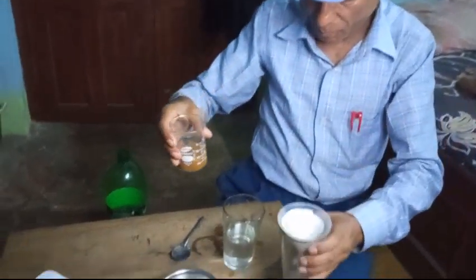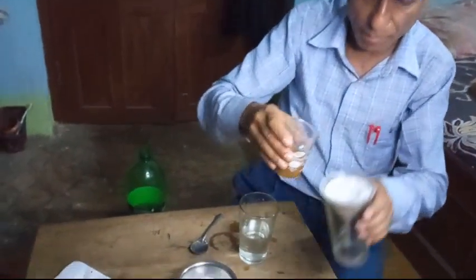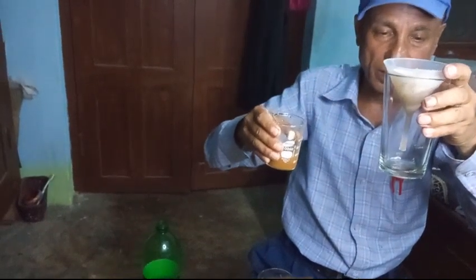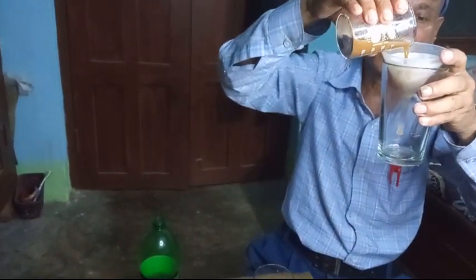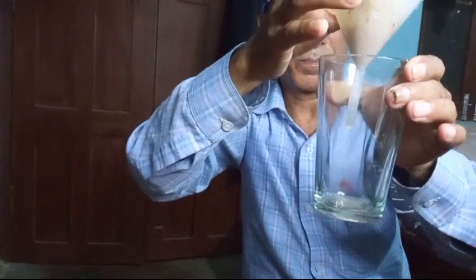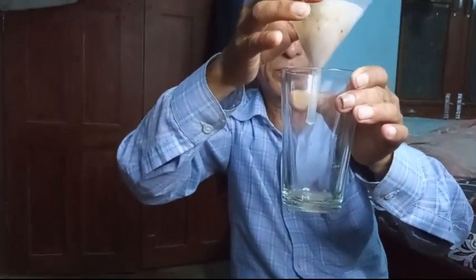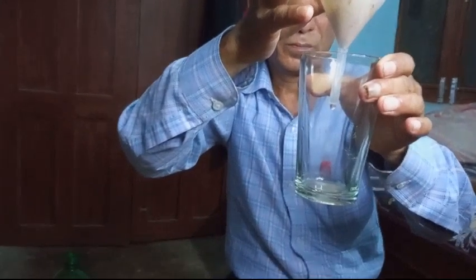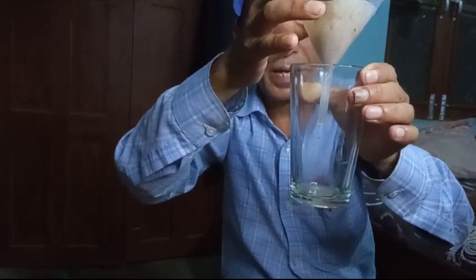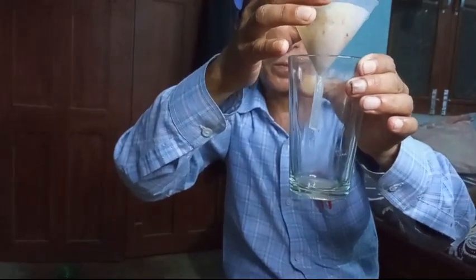Slowly, with the help of a glass rod, you have to pour it slowly, very slowly and gently. What happens? What will you get? Water. See, the filter paper. If you wait for some time, you can get pure or clean water.